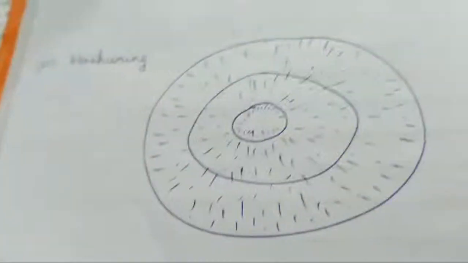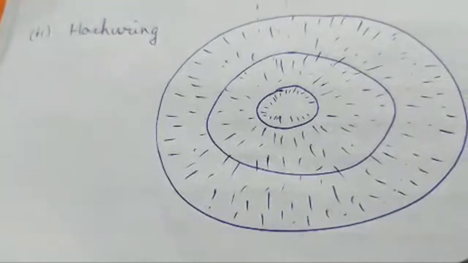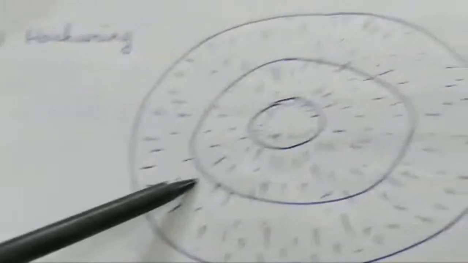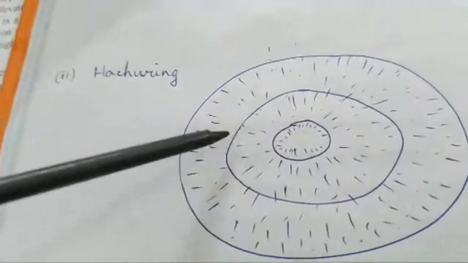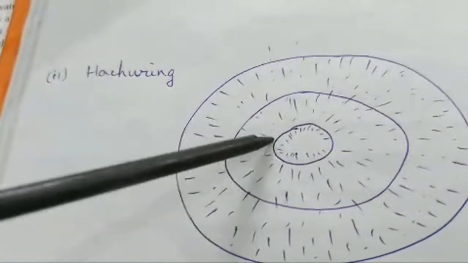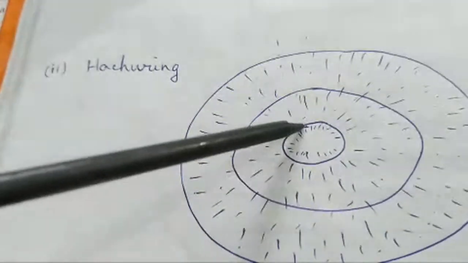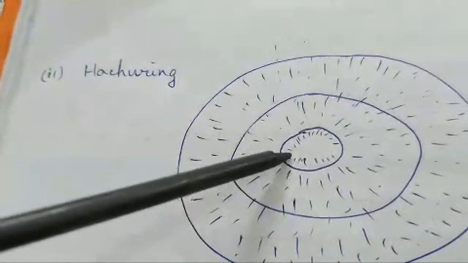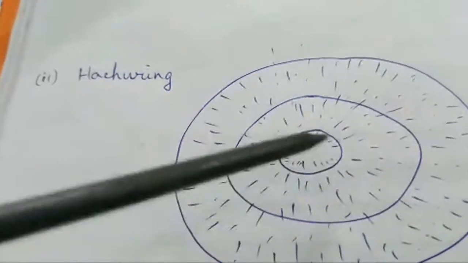Now let me show you the second method. The second method is hatching. So you can find here these contour lines are given. But can you see here, small dashes are given, not dots actually, but a small dash type of structure. Lines are given here. Now what does it show? Can you see here? This shows this slope, this side slope. Right?